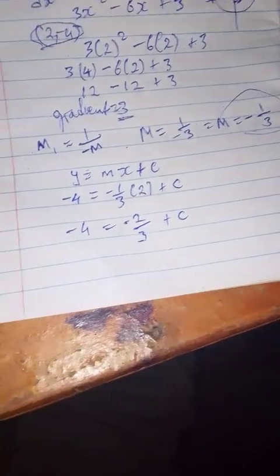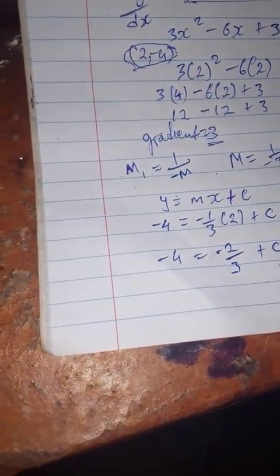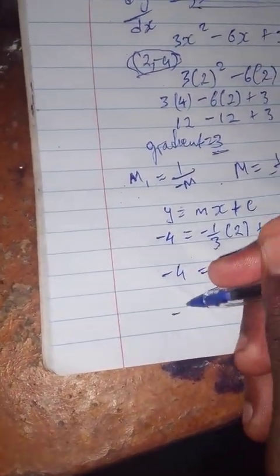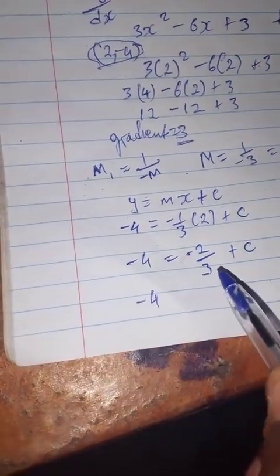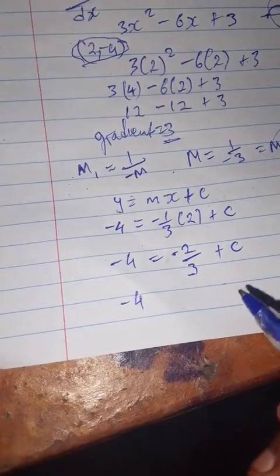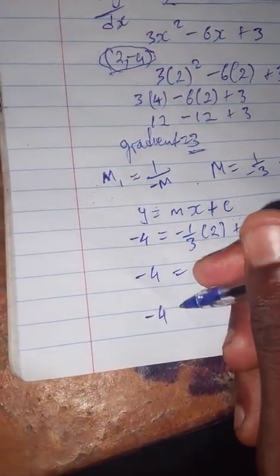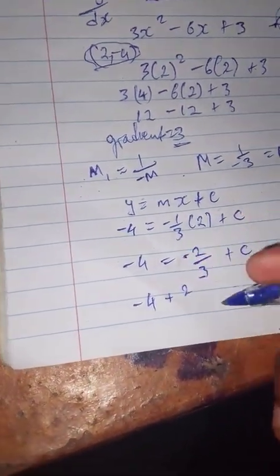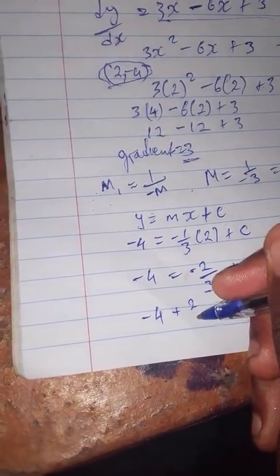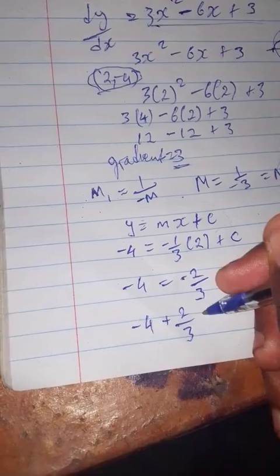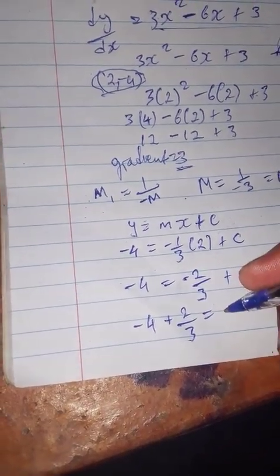To find c, if this negative 2 over 3 crosses the equal sign, it becomes positive. So we say negative 4 plus 2 over 3 is equal to c.